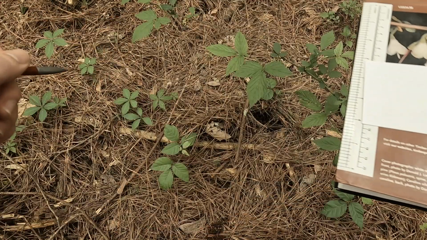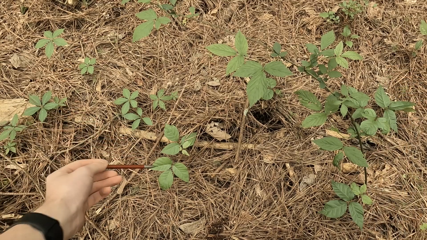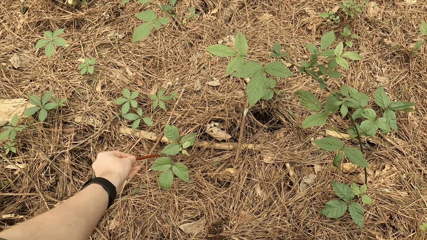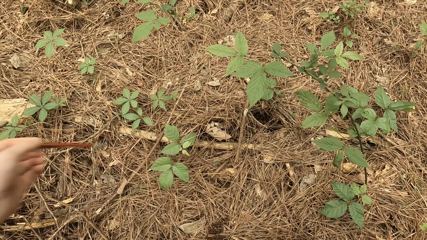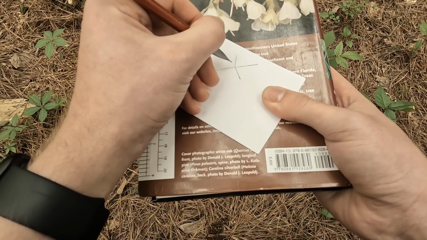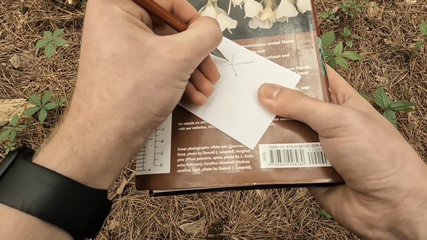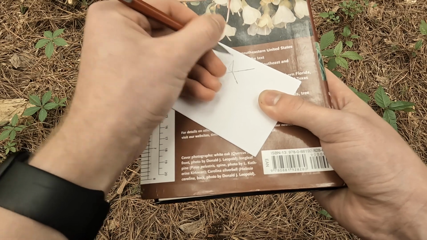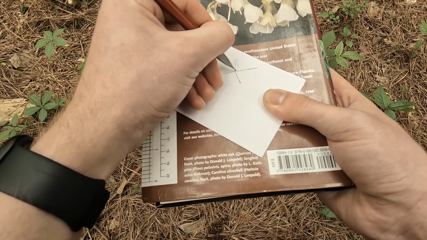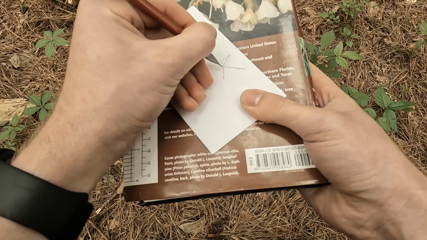And if you look, there's kind of a deeper curve on the bottom than on the top. It's inequilateral. So we're going to draw that. And you can actually get some lobes down here. But typically this side is not going to be lobed.